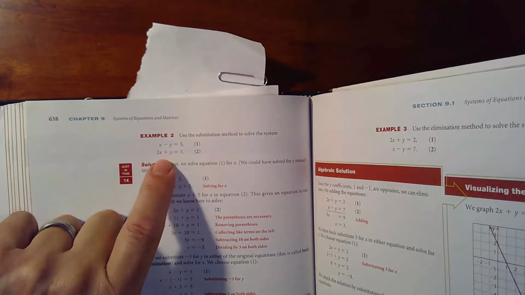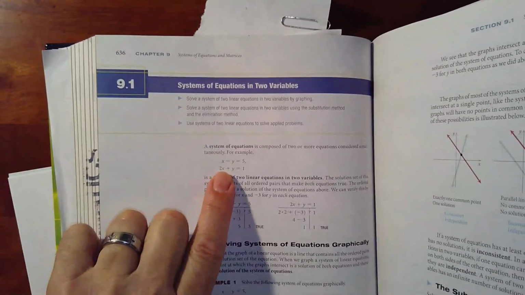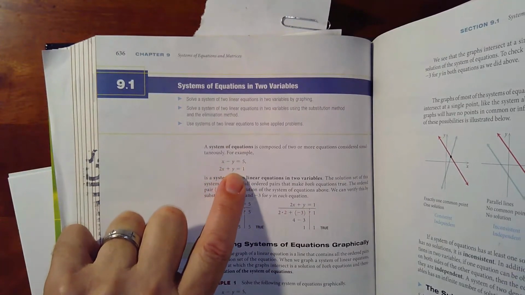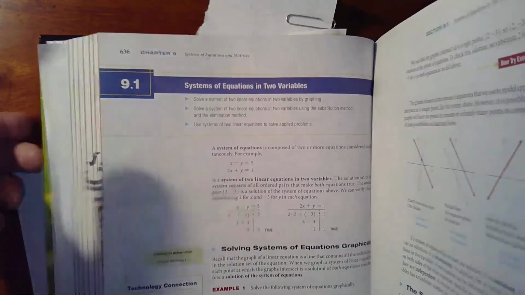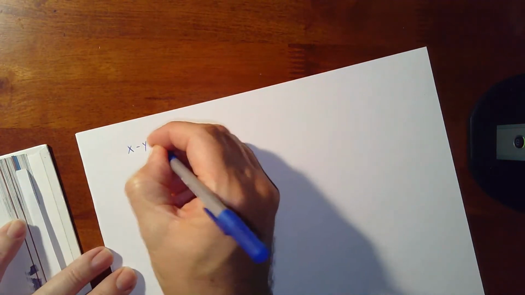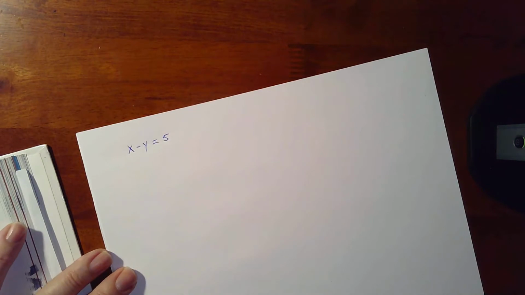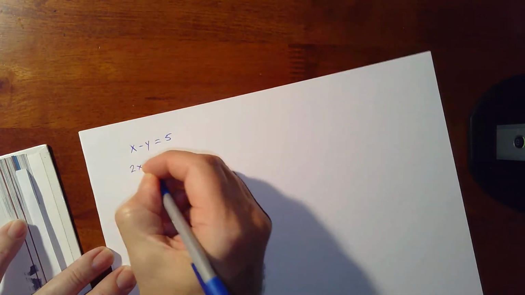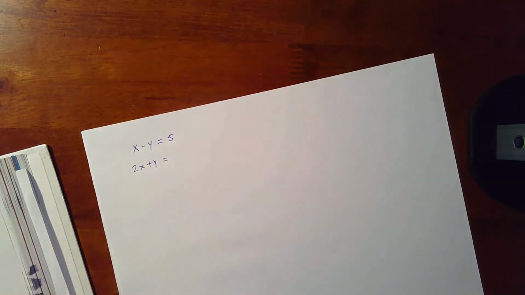So we have these same two equations, x minus y equals 5 and 2x plus y equals 1. I'm going to just do it for you, and then you can also read through the book. So we've got x minus y equals 5, and we've got 2x plus y equals 1.